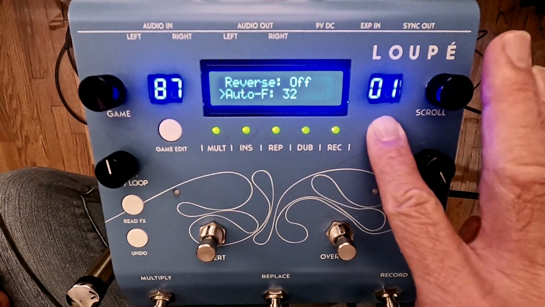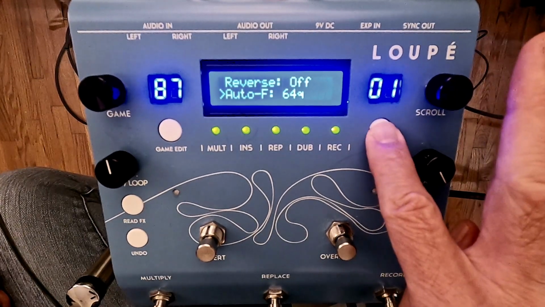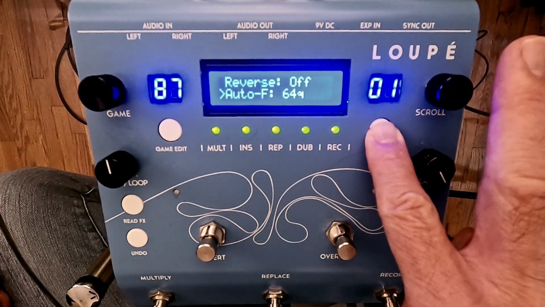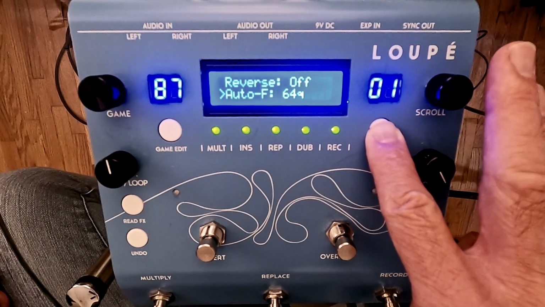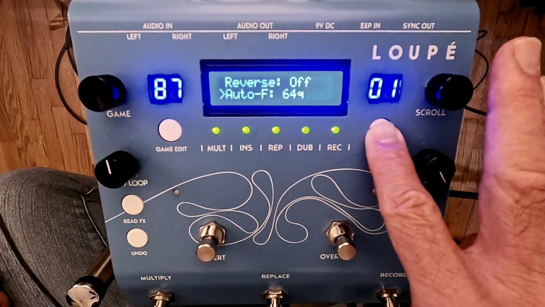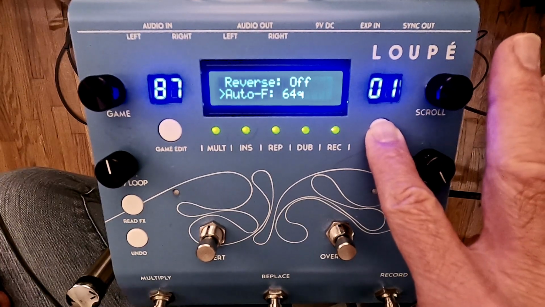If we speed it up to the maximum value, 64th quintuplets. So you can kind of hear there's a little more granular stuff going on because effectively auto-follow is re-triggering the ReadFX every 64th quintuplet value of the loop.